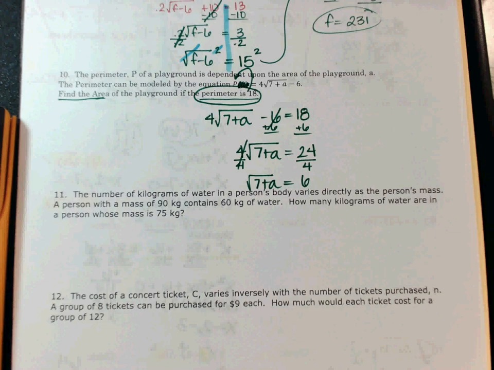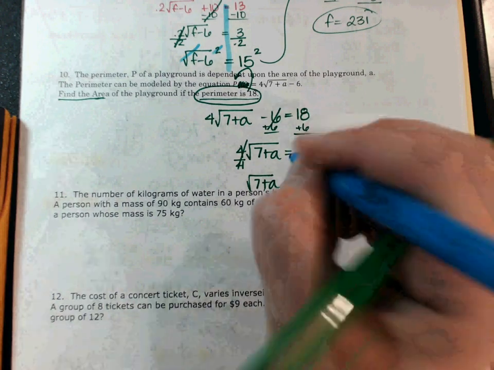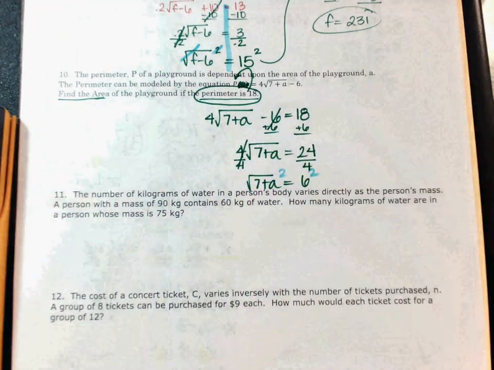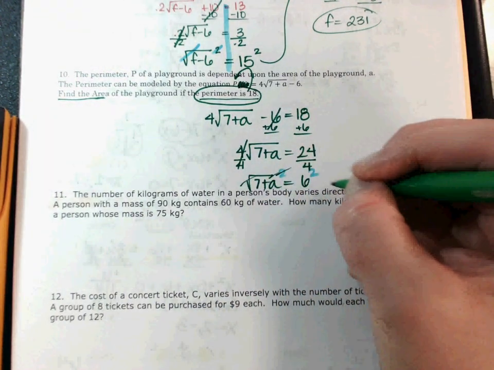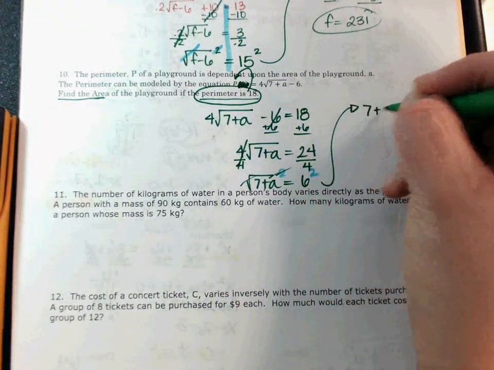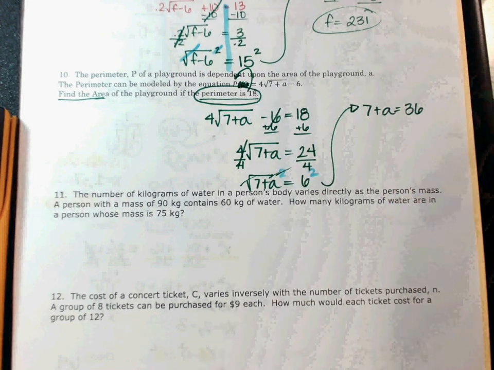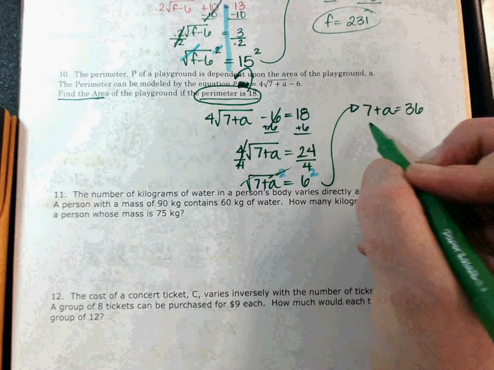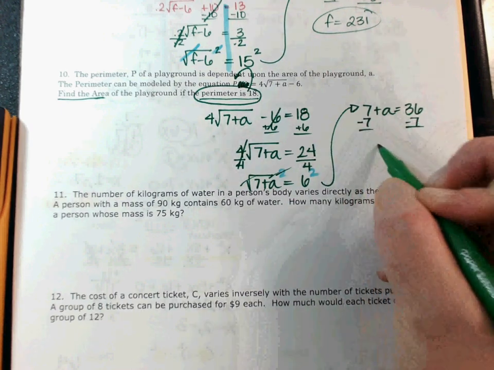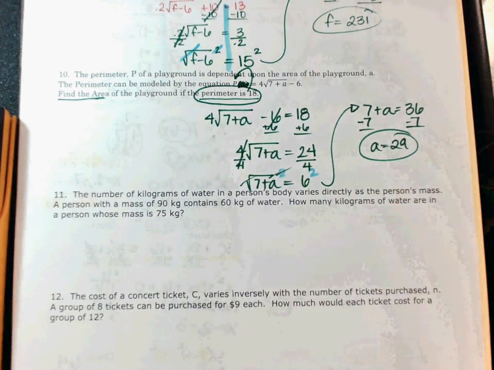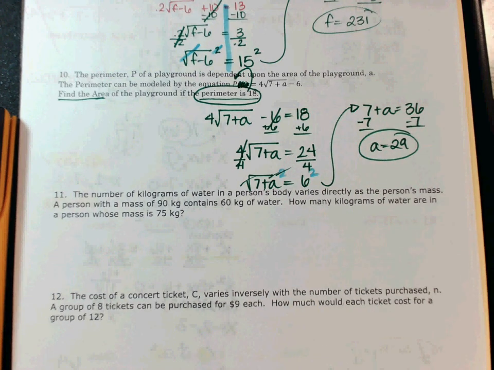Next step, what do I do? Square. 6 squared gives me 36. Remember, my house is now gone. It crossed out. And if 7 plus A is 36, then what's my last step? Minus the 7. Good job. So A is 29. Okay? But remember, your CBA is multiple choice. So if you struggle with solving, you can at least plug in the answers and see which one's right.